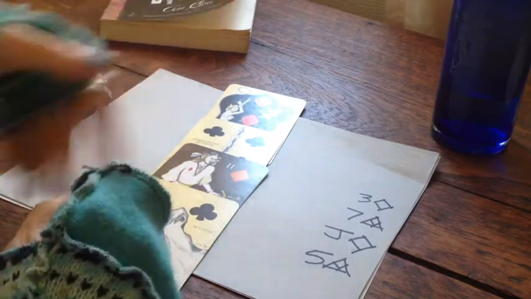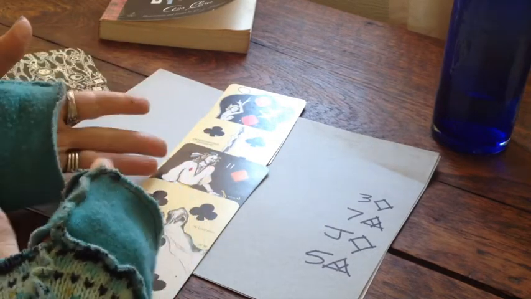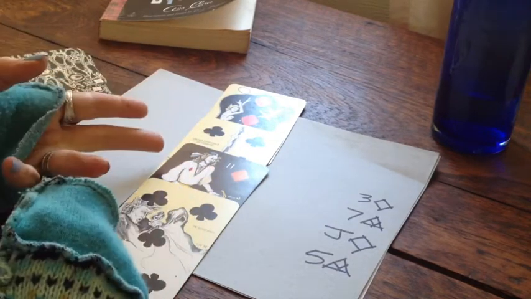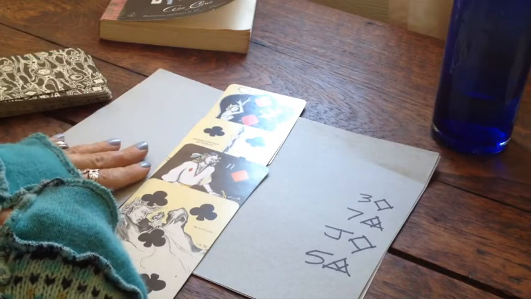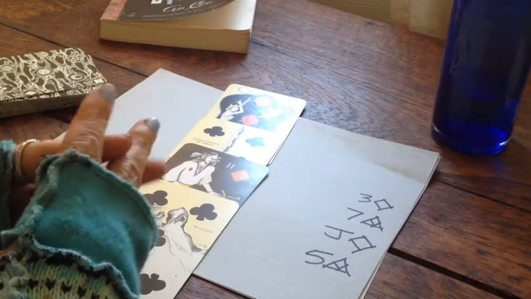So this is in the style of historical playing card decks, and this is the deck created by my father, the Playing Card Oracle's original edition. Just a side note.